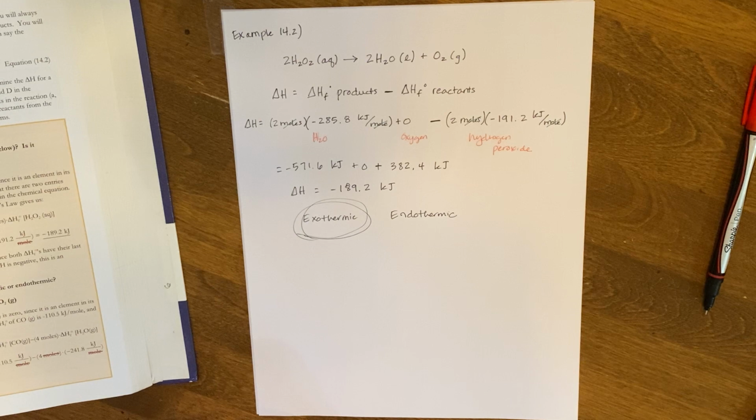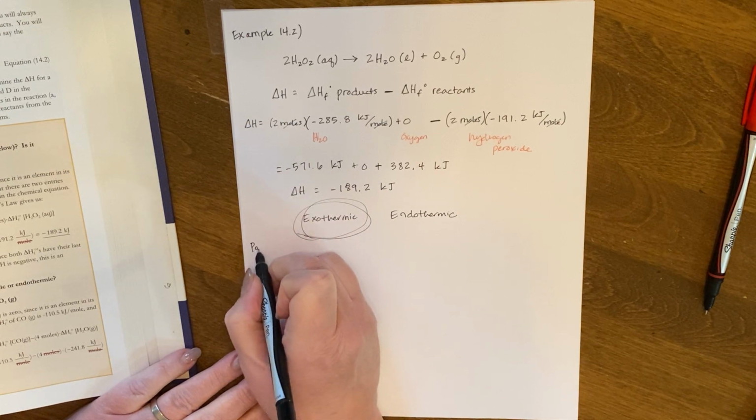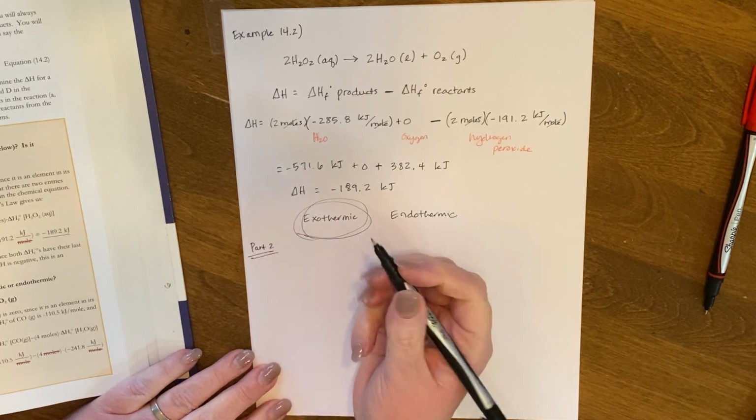Example 14.2 has a second part, exact same thing. It gives us another reaction. It wants us to calculate the delta H. It's at room temperature, so we can use the table on page 424. And then at the end, is it exothermic or endothermic? So this is part 2 of the same example.